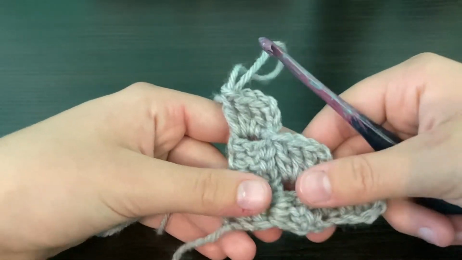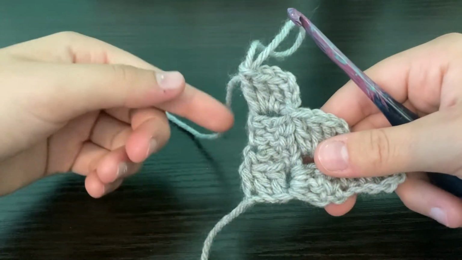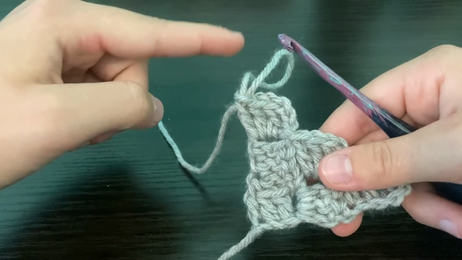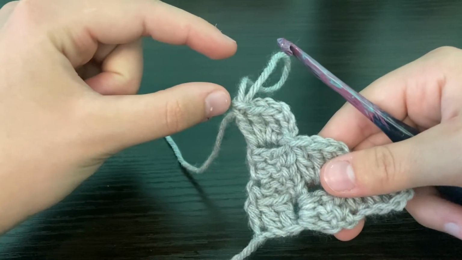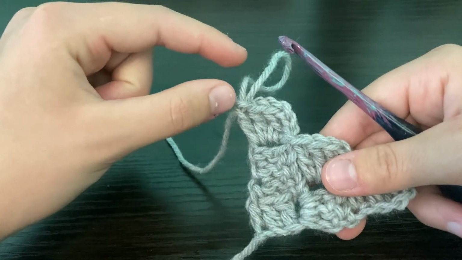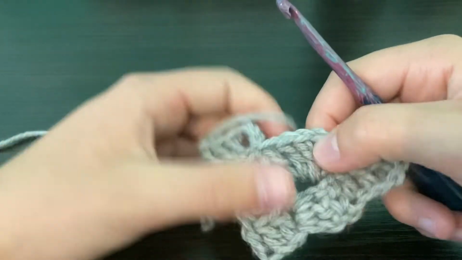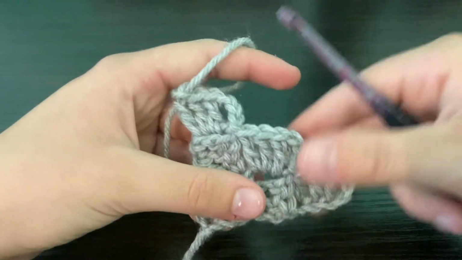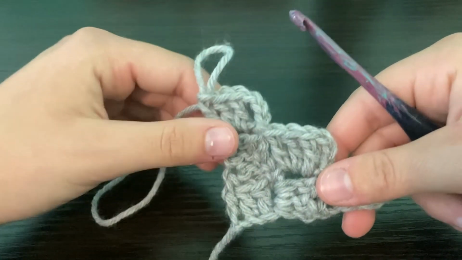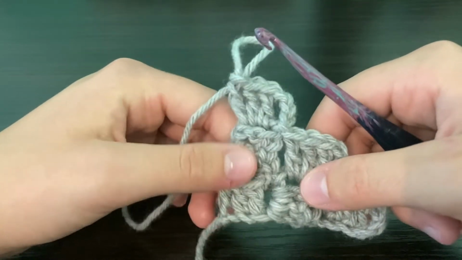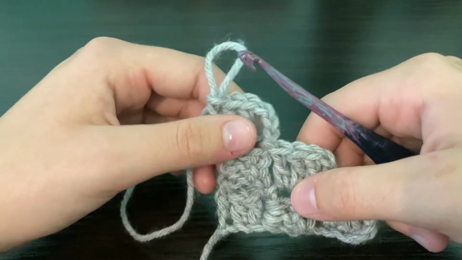So if you are confused, you can always just go back and rewatch it, but it's going to be the same: chain 6, and then on the bottom 3 chains, you're going to place 3 double crochets, twist this part up, and then work your way down in these gaps here. You're going to repeat that until you're ready to turn it, if it's a rectangle project, or you're going to start decreasing.